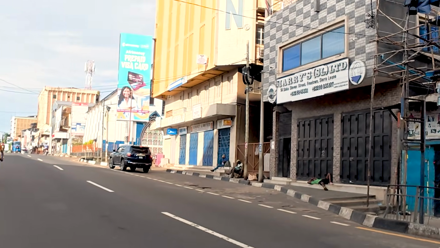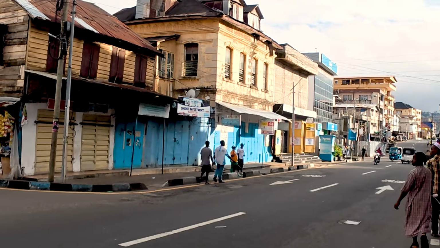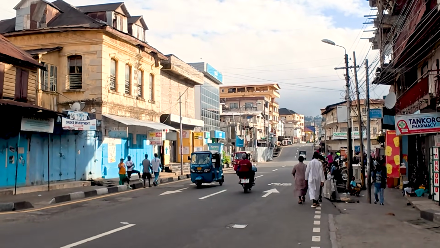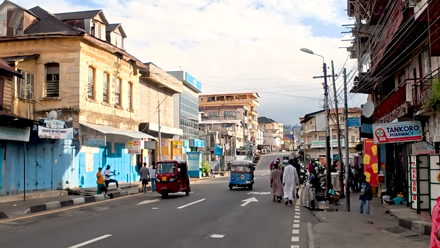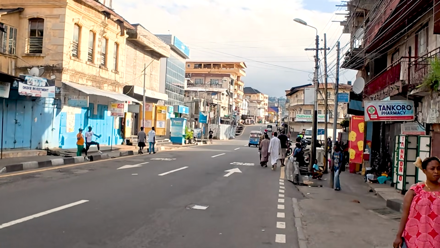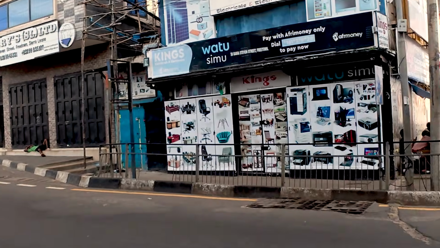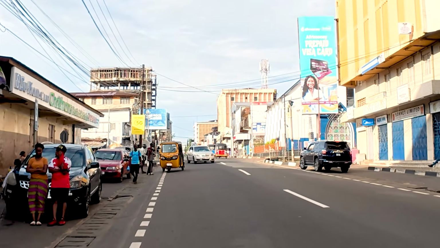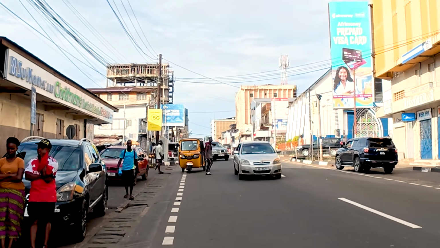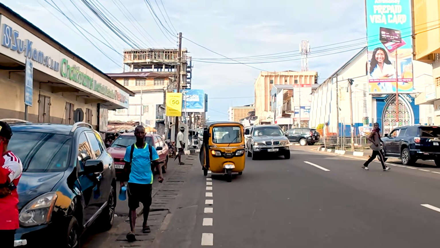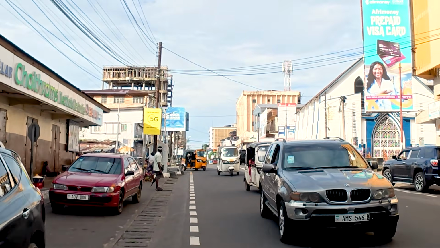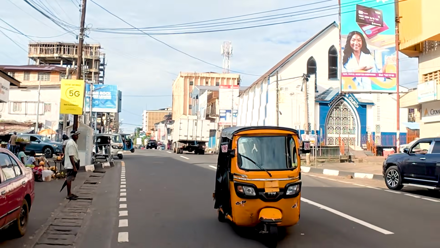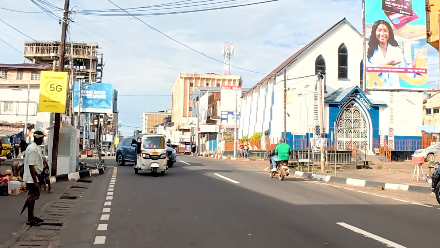In this video, we're going to cover the entire Siaka Street so that you get to see what it looks like to be in one of the longest streets in Freetown that begins right here at Kuto Road Junction and then moves all the way to the end, almost right through the city. If you are in Freetown and you say Siaka Street, there is nobody, unless a kid, that will not know where Siaka Street is. It's a very famous place.